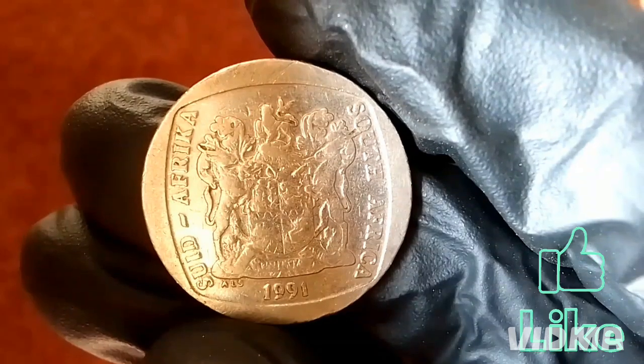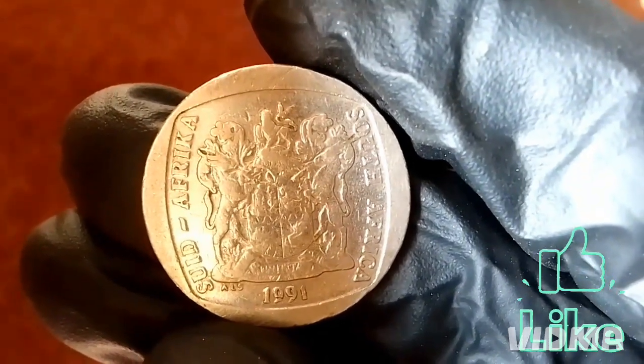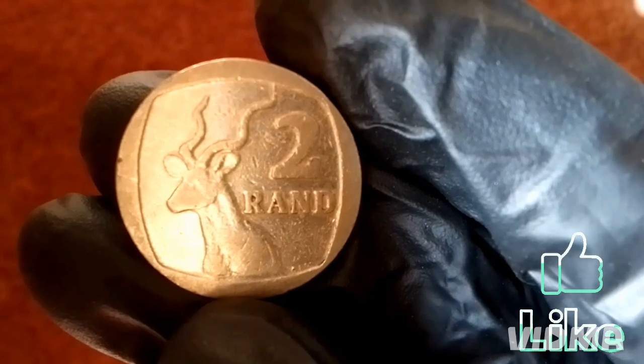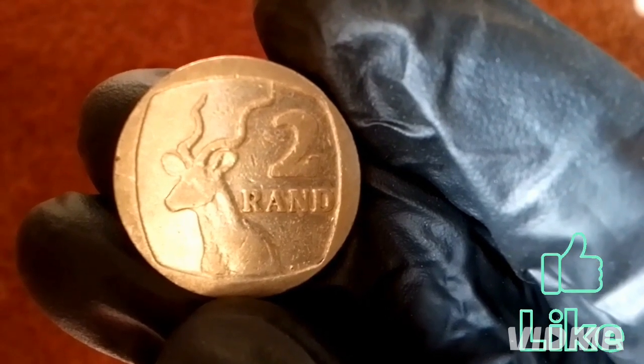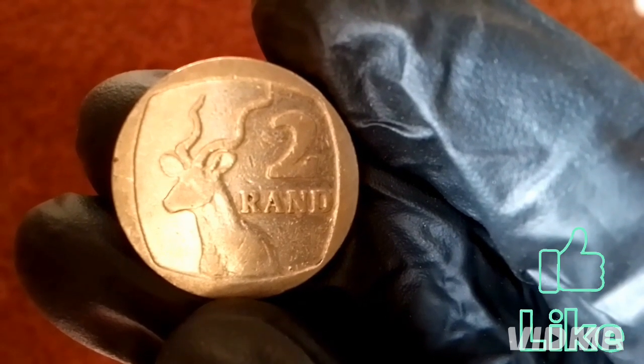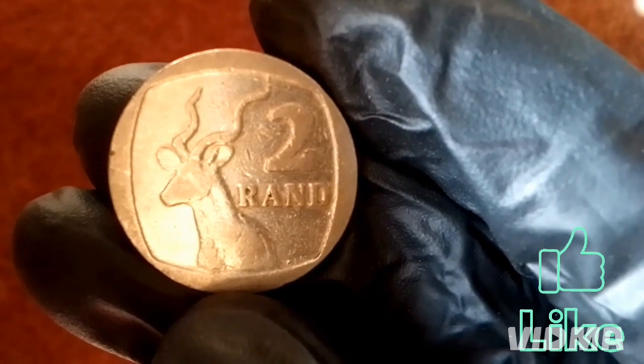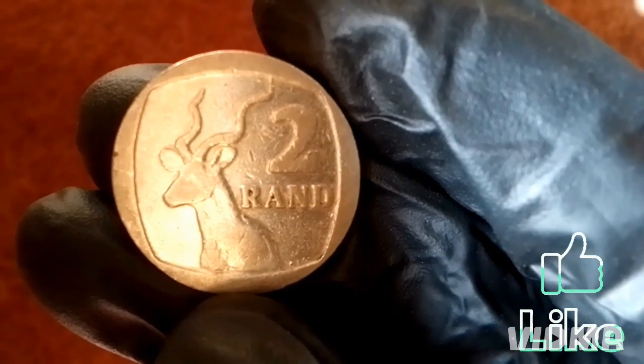Segment 4. Circulation versus collector value. So how much is a 1991 2 rand coin worth today? If we're talking about everyday circulated coins, the kind you might find in your change, the value is typically around 2 to 5 rand, depending on wear. That's roughly the face value.